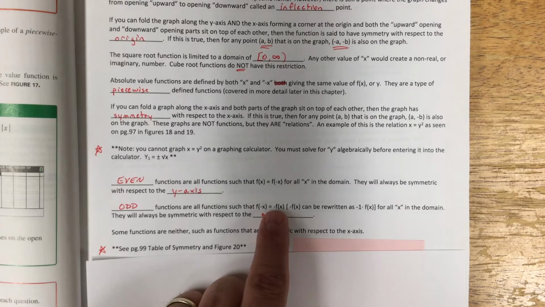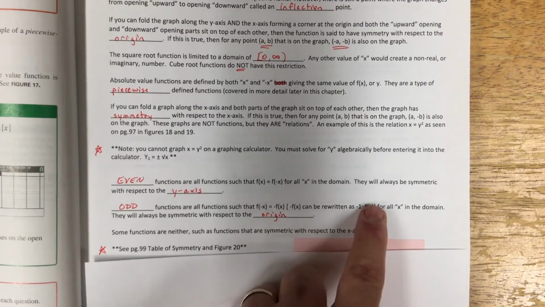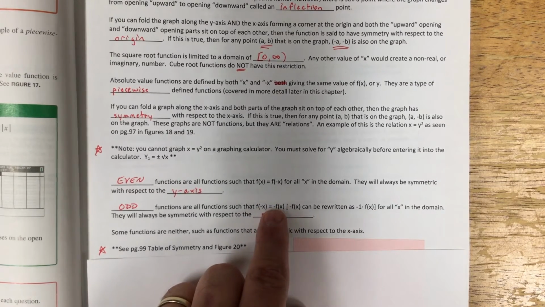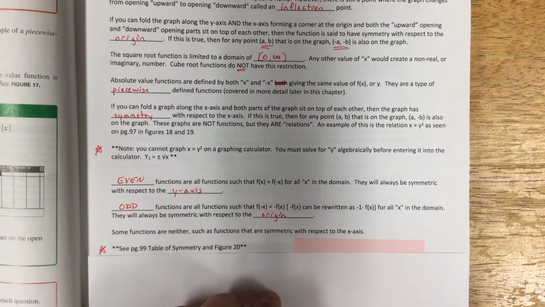Okay, what you need to remember is that this side right here can be rewritten as negative 1 times f of x. That negative sign that's in front of the f, there's an understood 1 there, and it is negative 1 times the function. Okay.